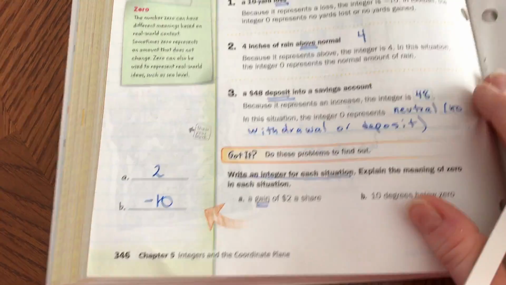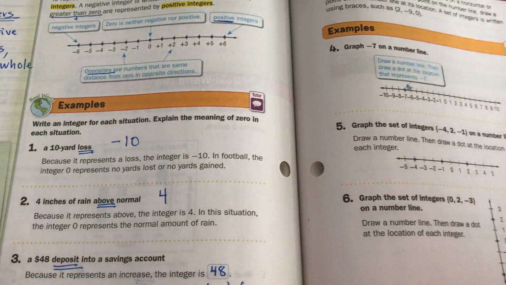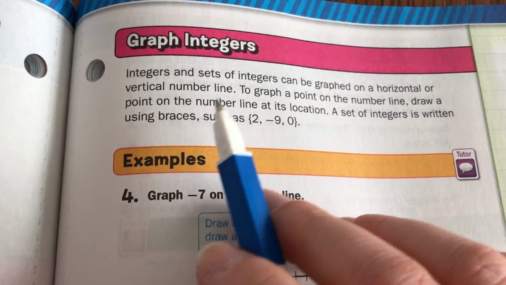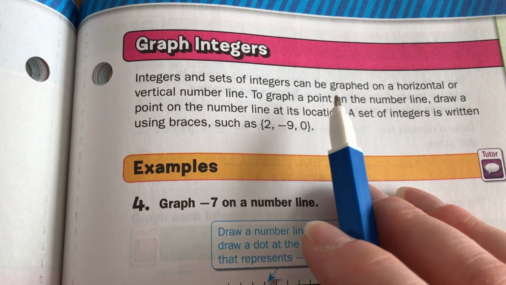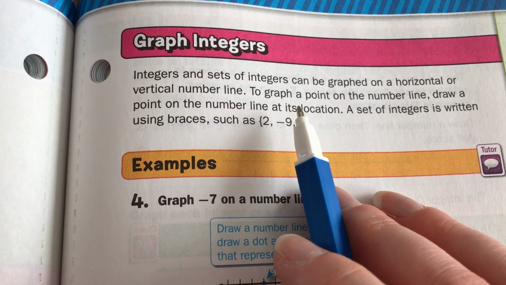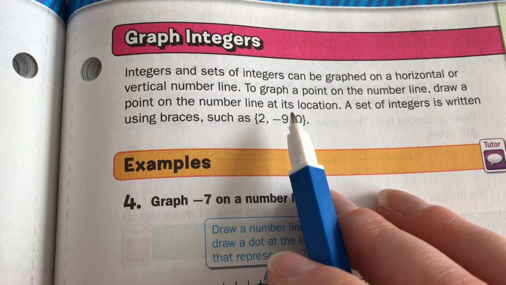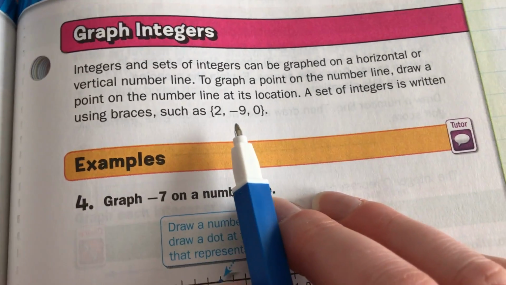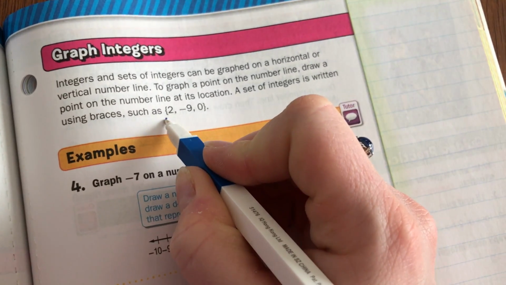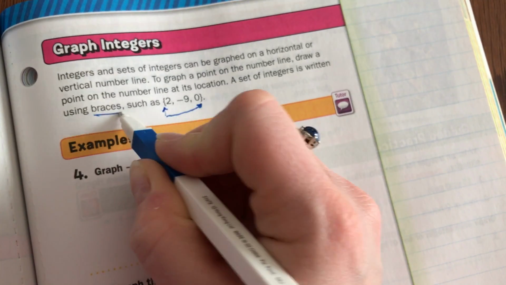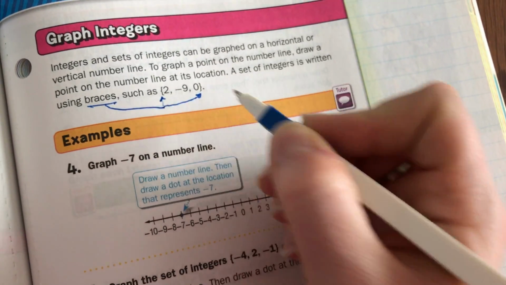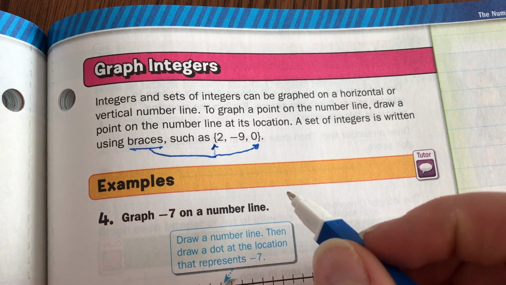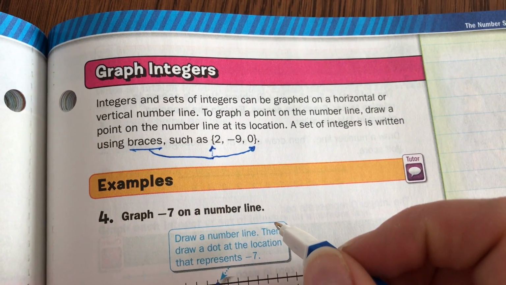Now we're going to graph these numbers. So over here, let's talk about number lines. It says graph integers. Integers and sets of integers can be graphed on a horizontal or vertical number line. To graph a point on the number line, draw a point on the number line at its location. A set of integers is written using braces, such as right here. These are the braces. They're like parentheses with a little point. 2, -9, and 0. Those would be the set of numbers that you would graph.